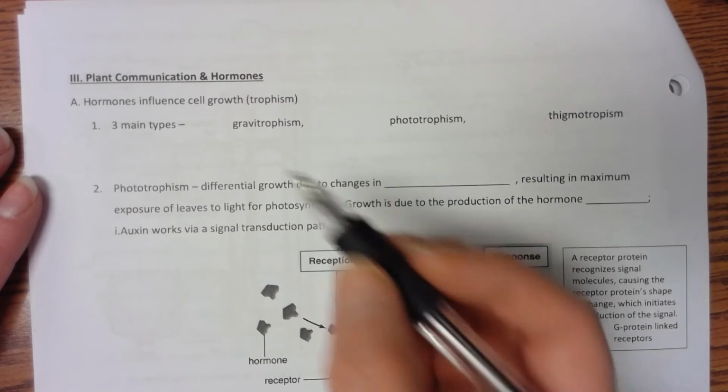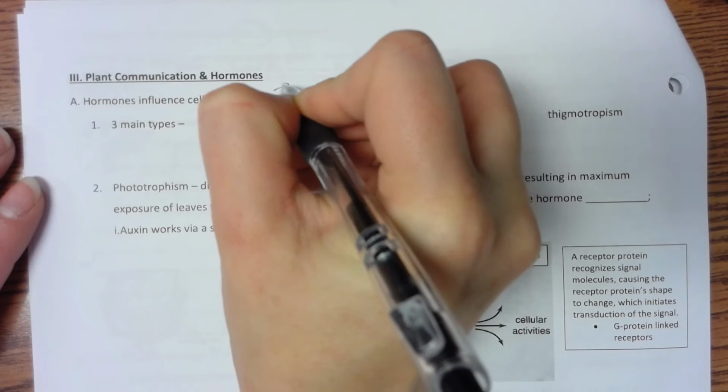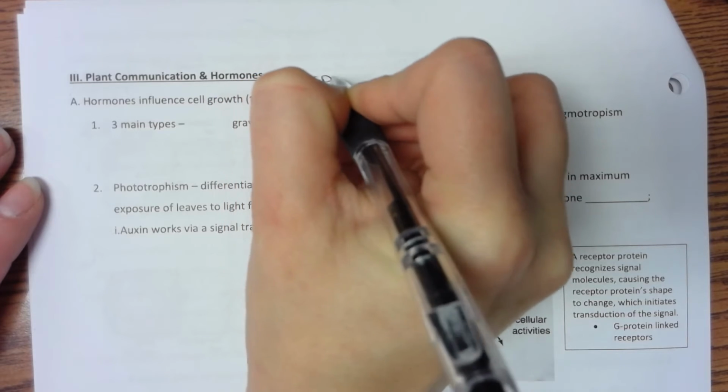Anytime we talk about tropism, that's just response to something.